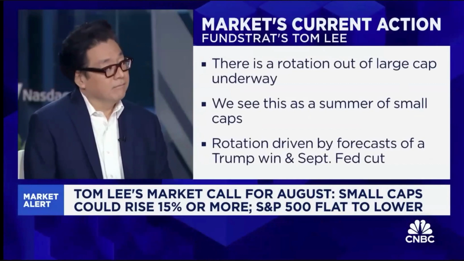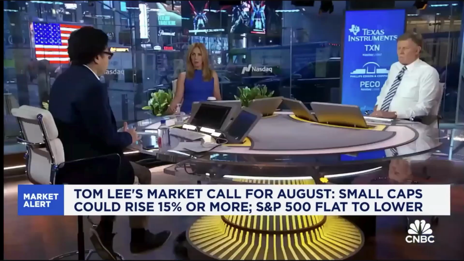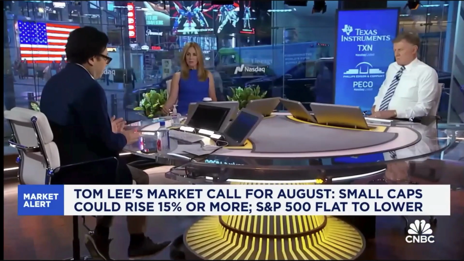This move has been highlighted by FundStrat's Tom Lee on CNBC, as well as a number of other market analysts, basically calling for a 15% rise in the IWM during the month of August and up to a 40 to 50% move in small caps by the end of the summer.